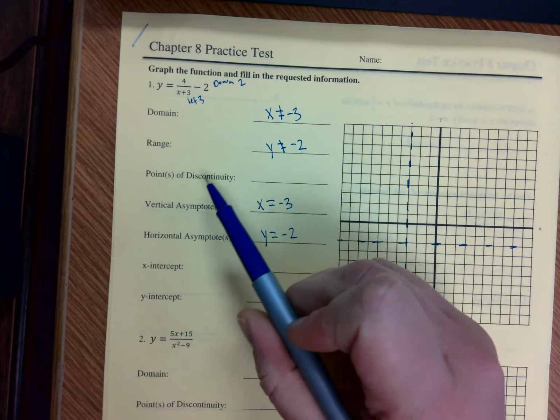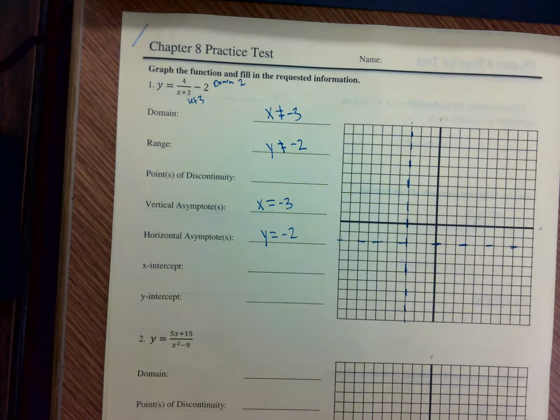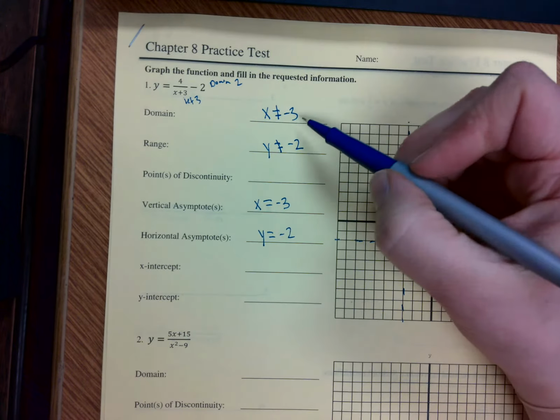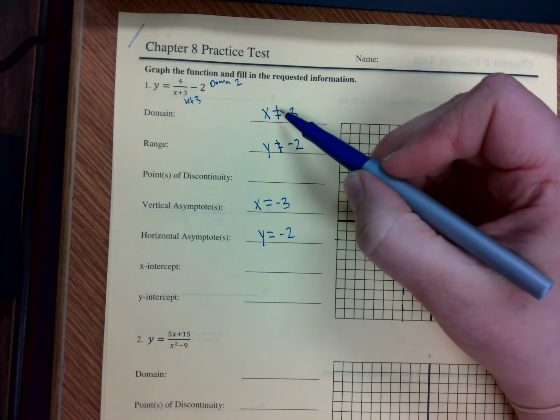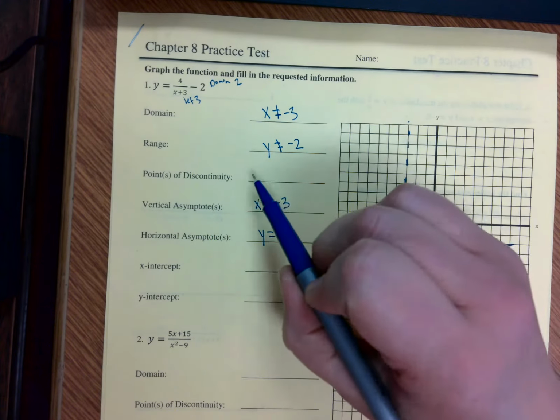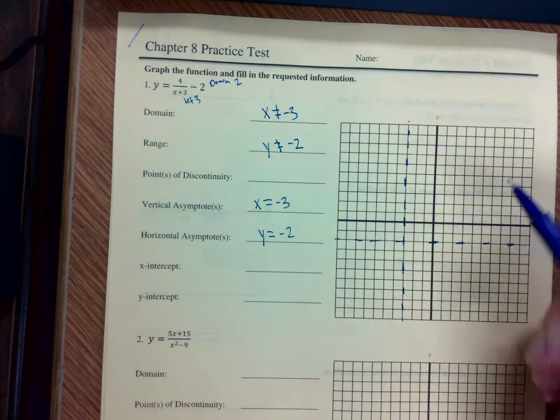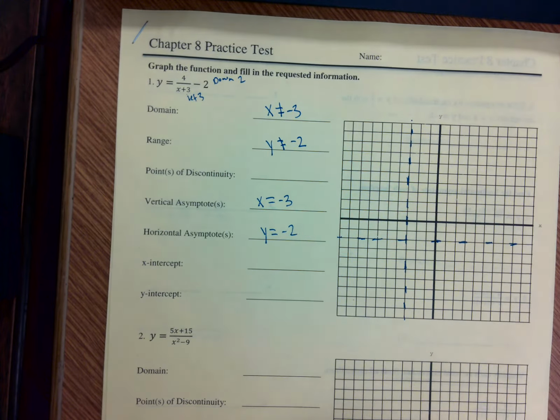My point or points of discontinuity would be x equals -3 because the graph is not going to be continuous there. To be honest, I'm not going to care about that spot. I'm going to look for your representation on your graph.